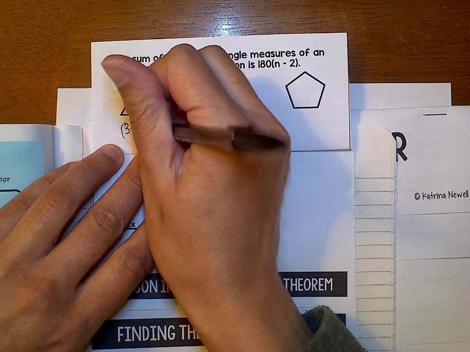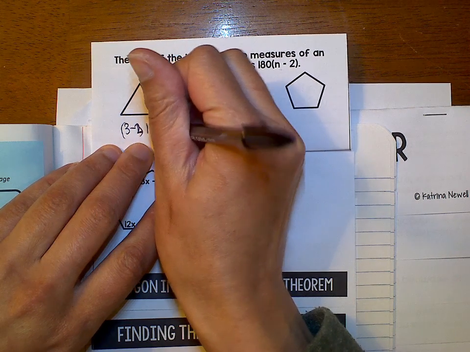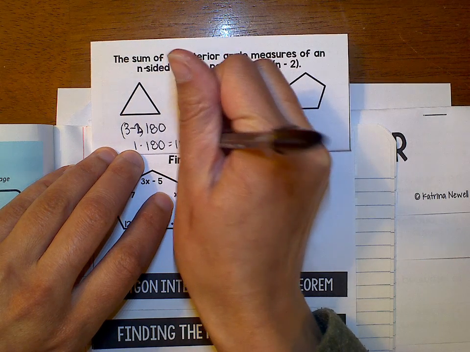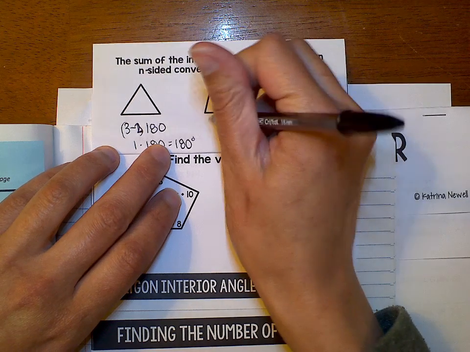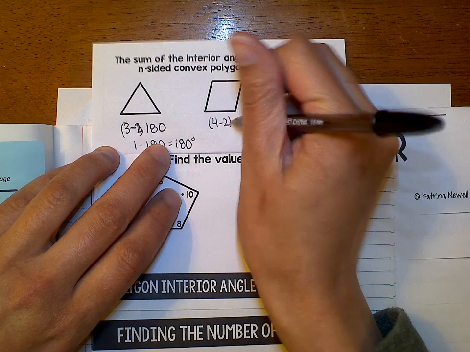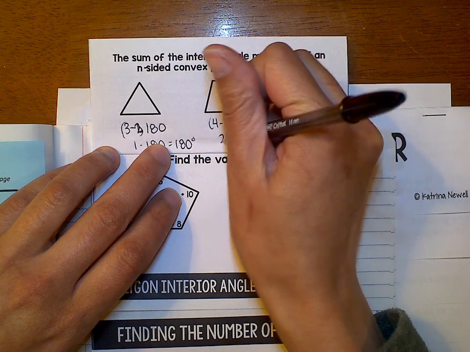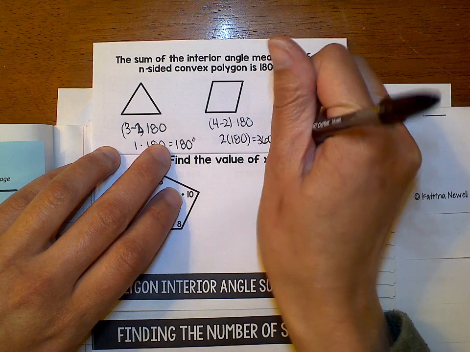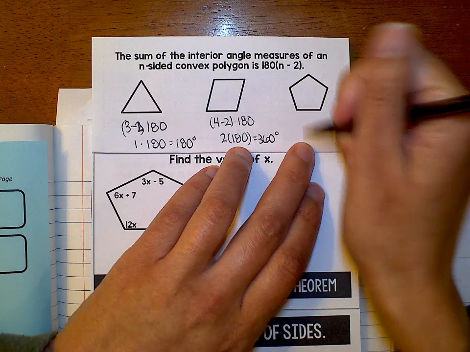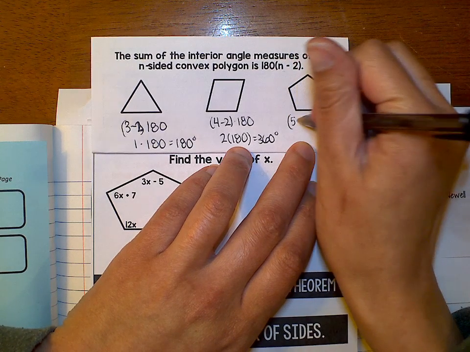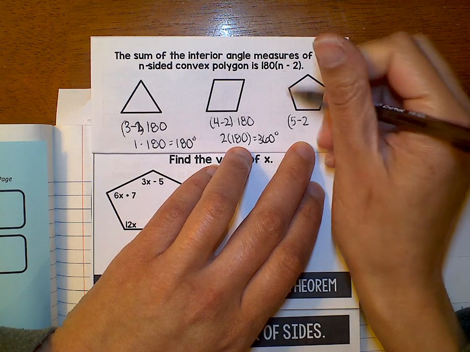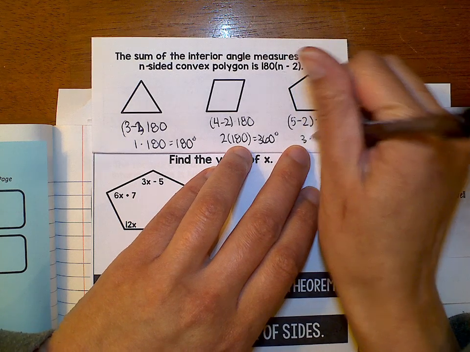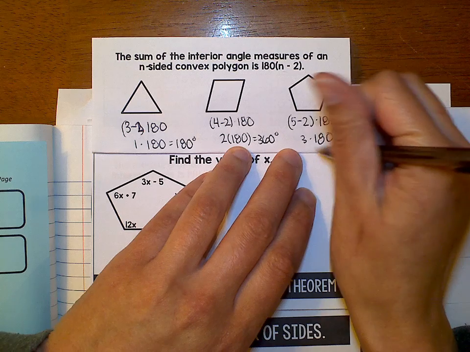So 1 times 180 for 180 degrees. Here I have 4 sides, so 4 minus 2 times 180 for 2 times 180, which is 360, which I feel like we already knew that for a quadrilateral. And for that last one, the cute little pentagon, we got 5 sides minus 2, and I can just count 1, 2, 3, 4, 5 sides. Just don't lose your count. And we got 3 times 180, which we said before was 540.